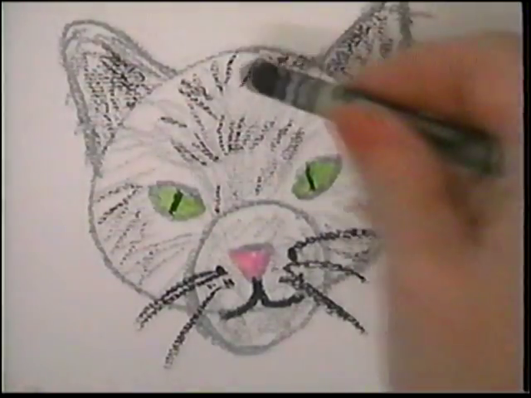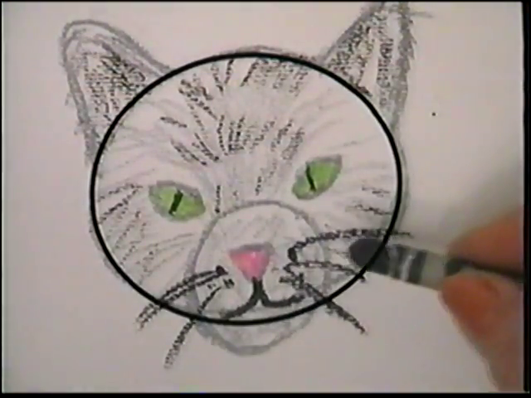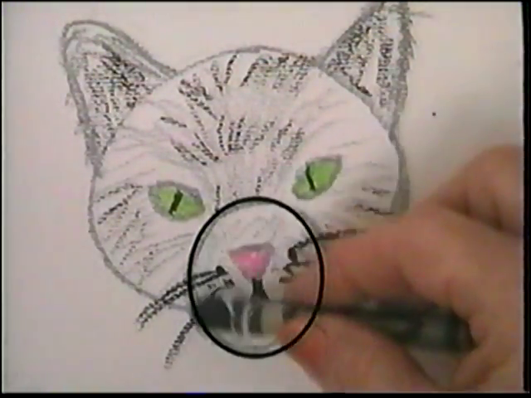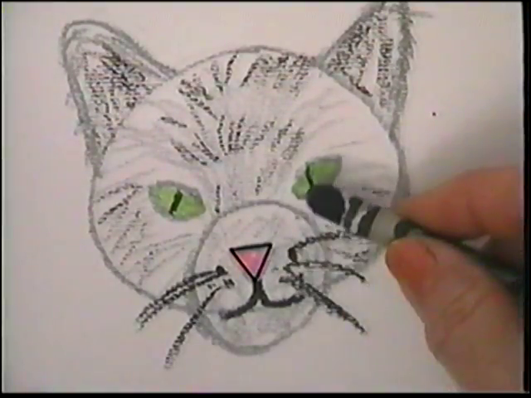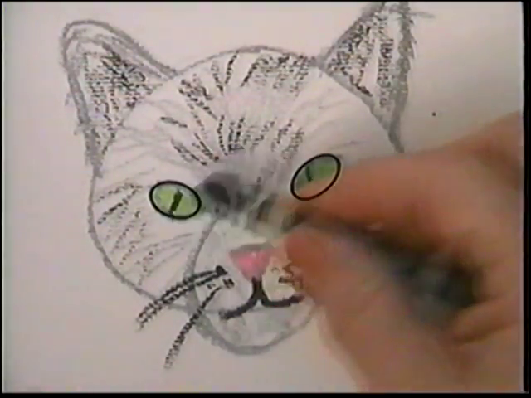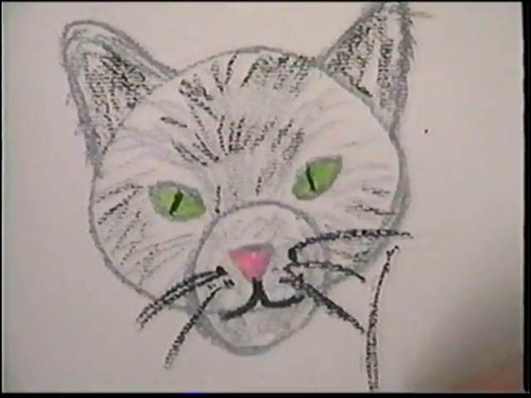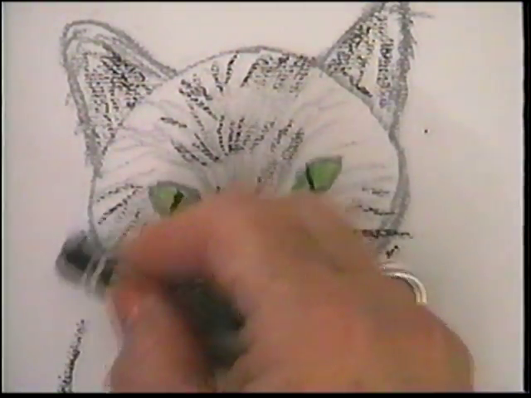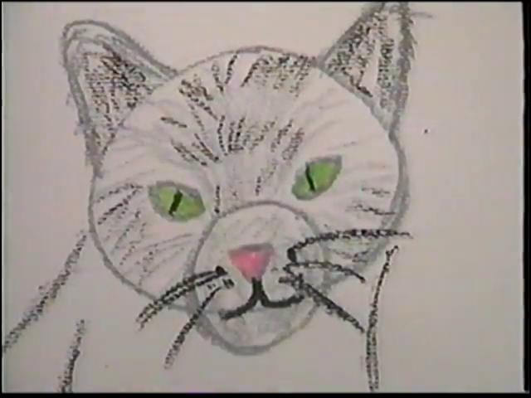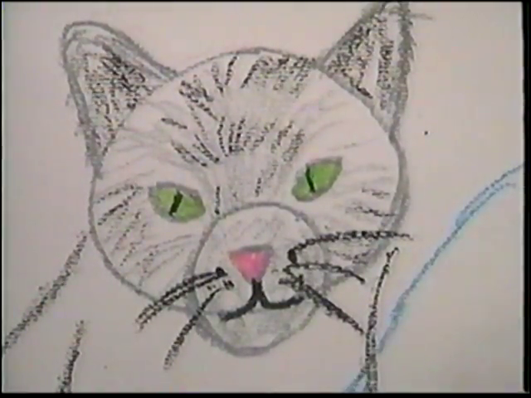And remember, we used an oval for the head, a circle for the muzzle area, a triangle for the nose, smaller ovals for the eyes, and triangles for the ears. And then we just add his body where he's laying down here, and we can add this little blue blanket that we saw in the picture.